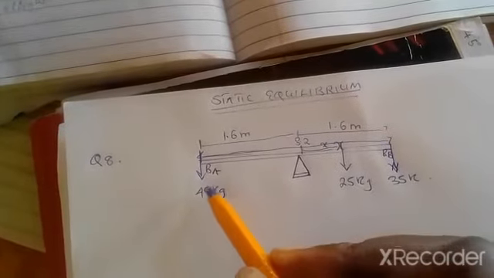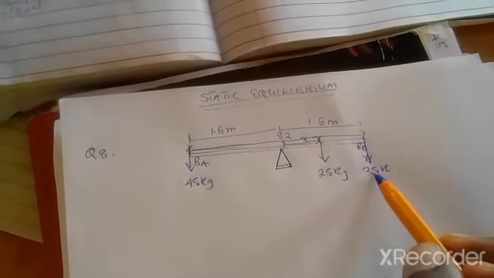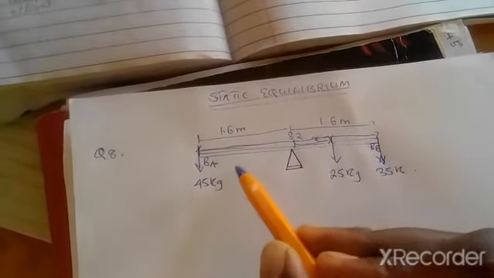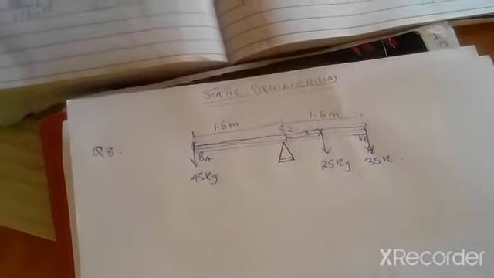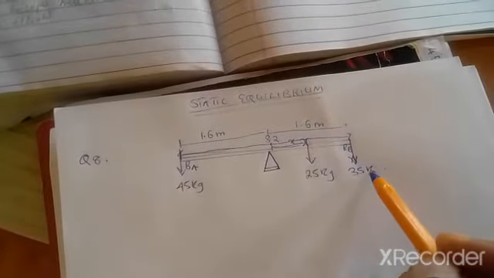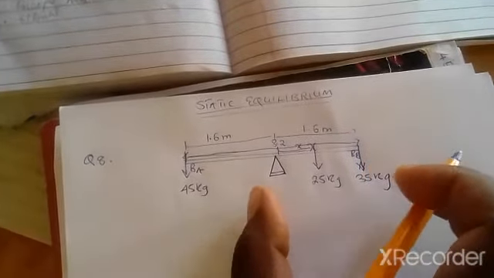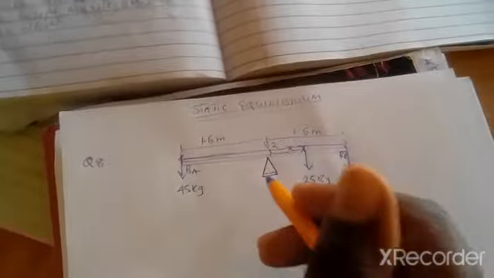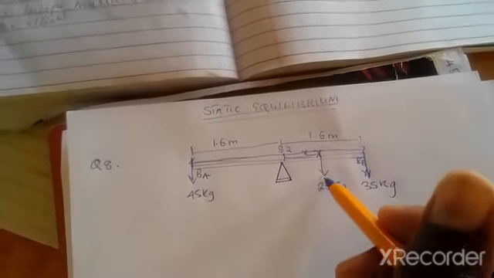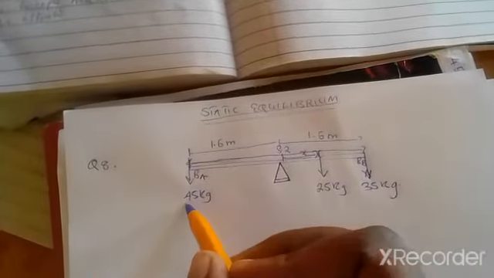Now, if you look at the masses that we have, we've got 45 kg acting here, 25 kg acting here, 35 kg here. So 45 kg is acting 1.6 meters away from the pivot, and 35 kg is also acting 1.6 meters away from the pivot. If these were to rotate, this will be in a clockwise direction, the same with this one. But this other force will have an anti-clockwise effect.